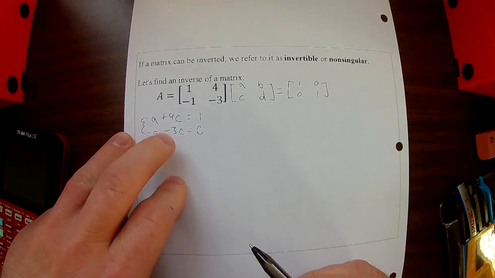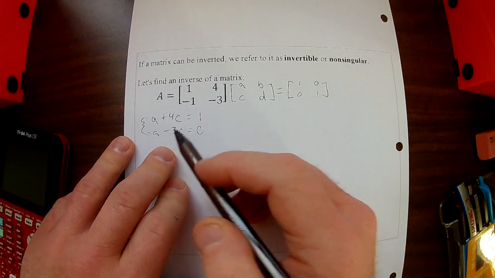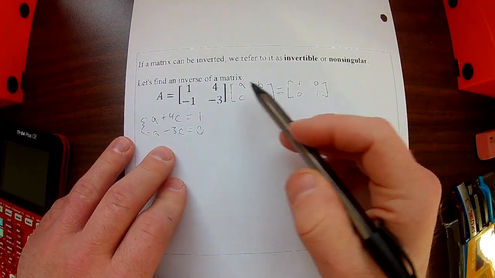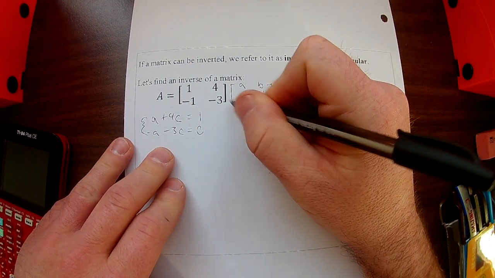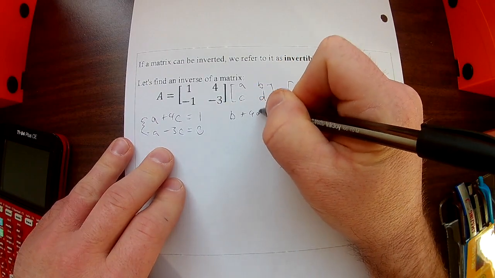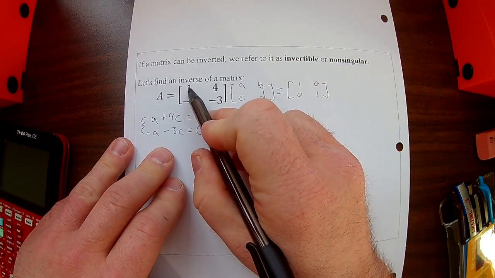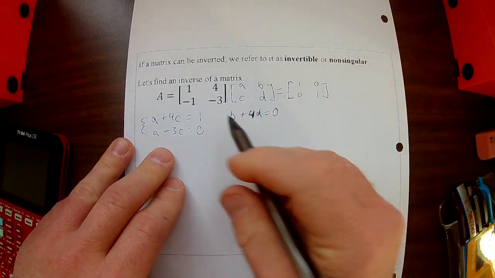Hey, look at that. It comes out to be a system. And even that, it's not a very hard system to solve. But we'll get back to solving the system here after we set up the other multiplication. First row by second column would give me 1 times B, plus 4 times D, plus 4D. You guys know my handwriting is awesome. First row by second column has to be equal to 0.